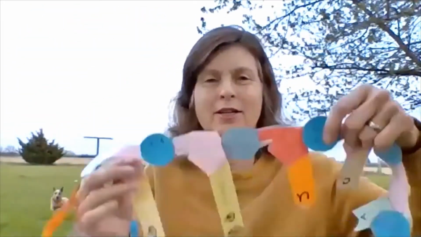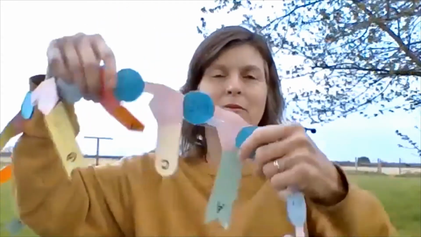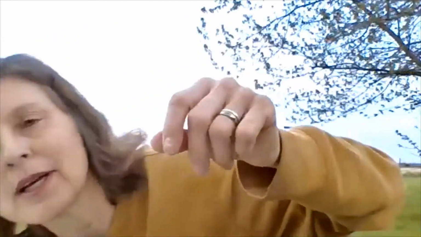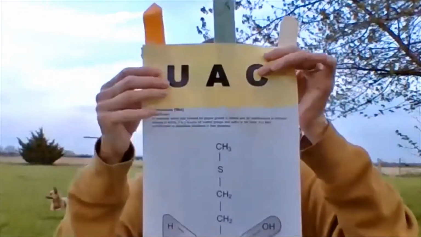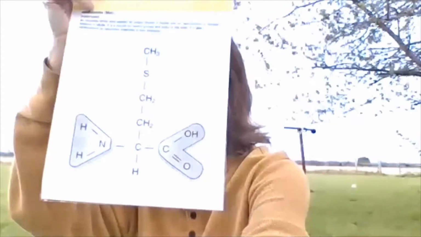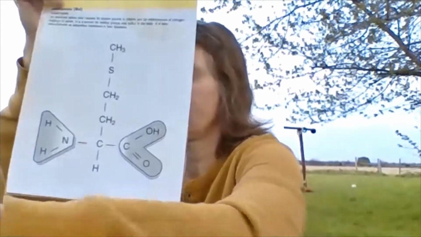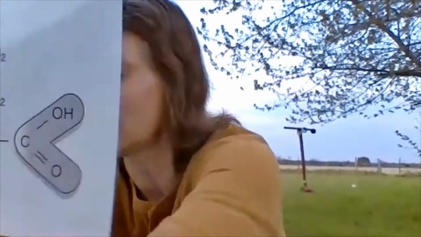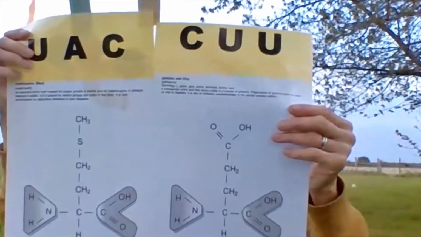And so as these get read 3 at a time, 3 at a time, 3 at a time, what's going to happen is these start lining up. Well, the anticodon is bringing an amino acid. So these just start lining up.